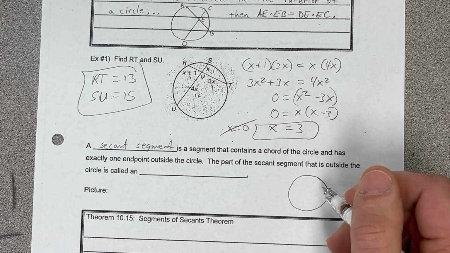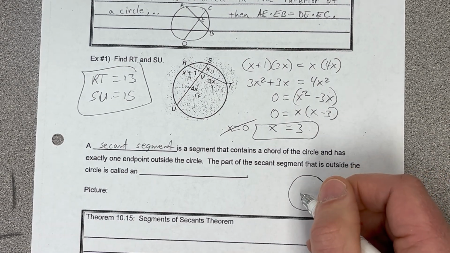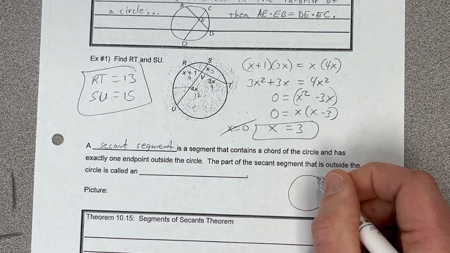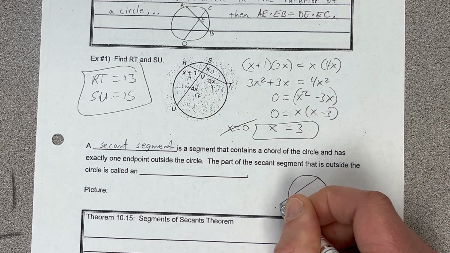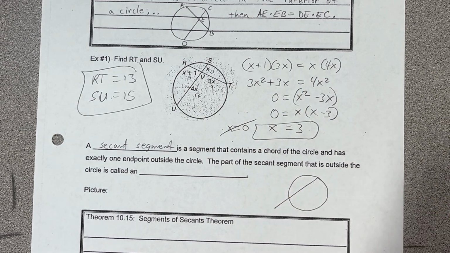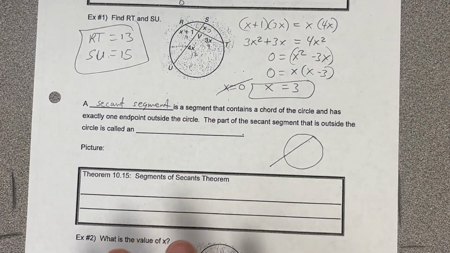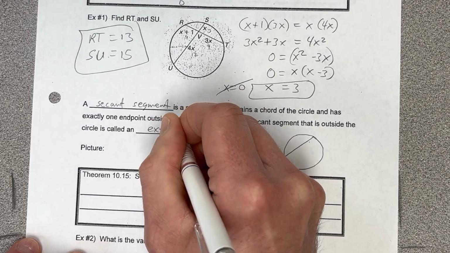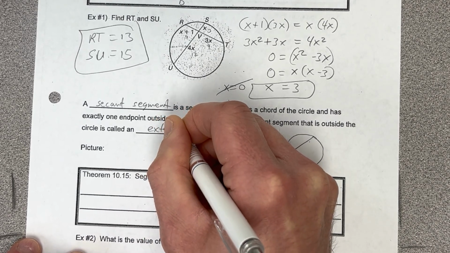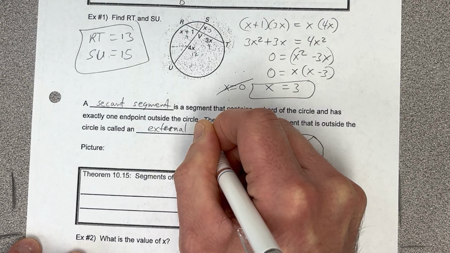So a secant segment is a segment that contains a chord of the circle and has exactly one point. So chord, but then it's got one point outside of the circle. So this is called a secant segment. A secant would be a line that slices through, but this is a secant segment. The part of the secant segment that is outside the circle is called an external segment. External segment.